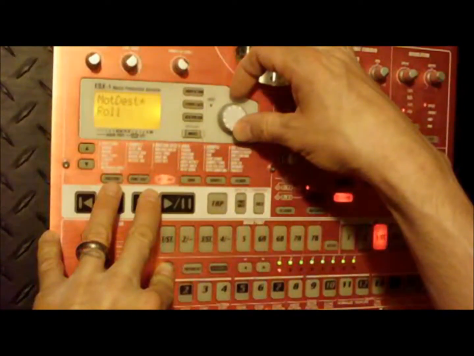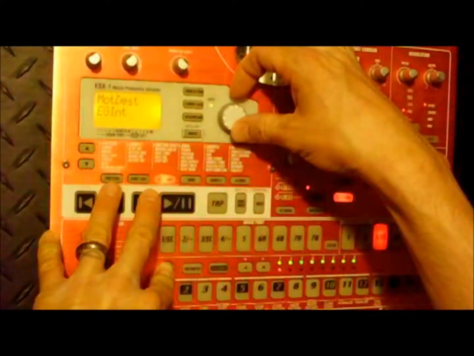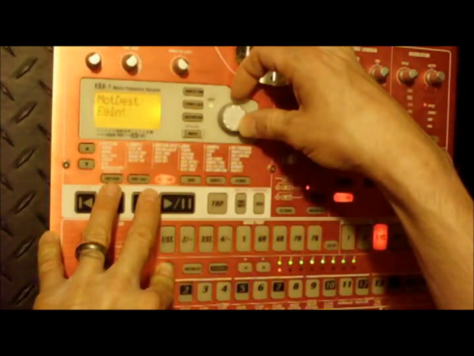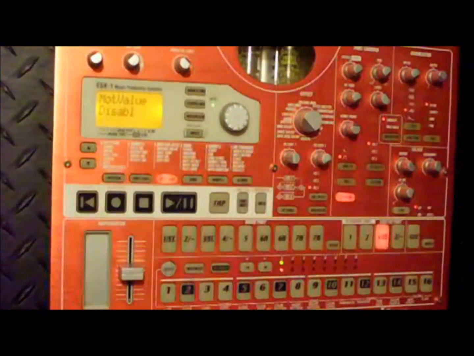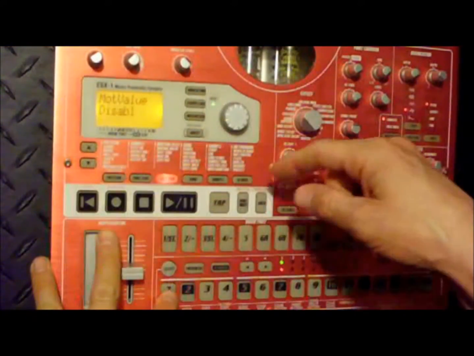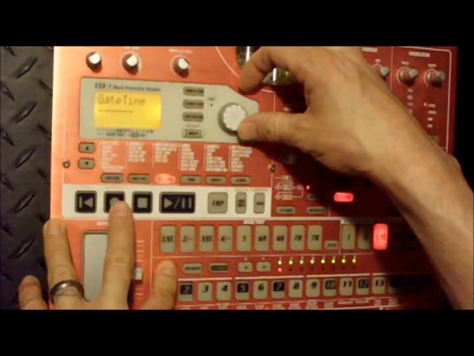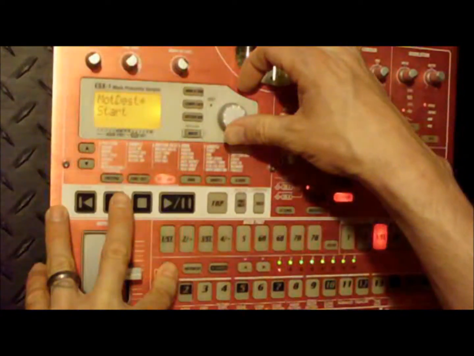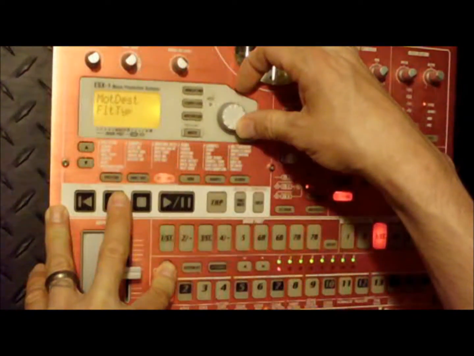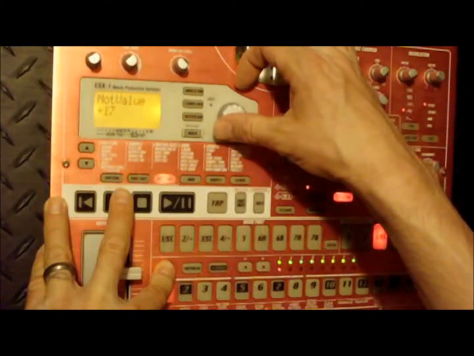I want to do the pitch though. Pitch. And I'll scroll that down, and each time it crosses one of these bars. Oh, 1 second. Pitch. I want it to be in the center.